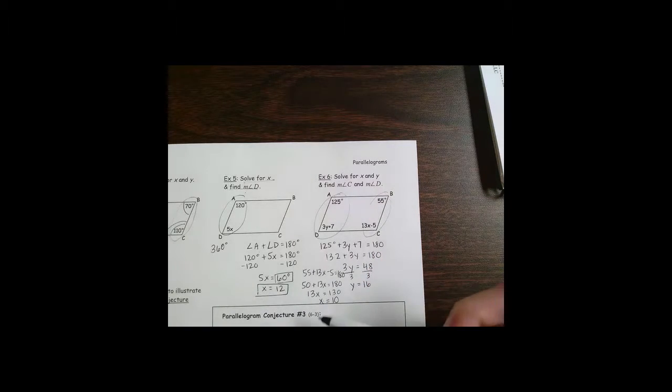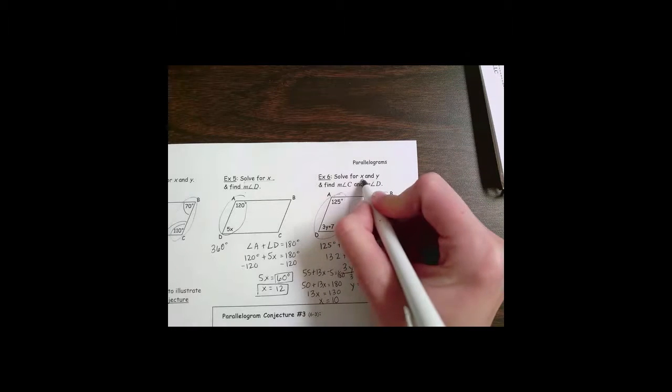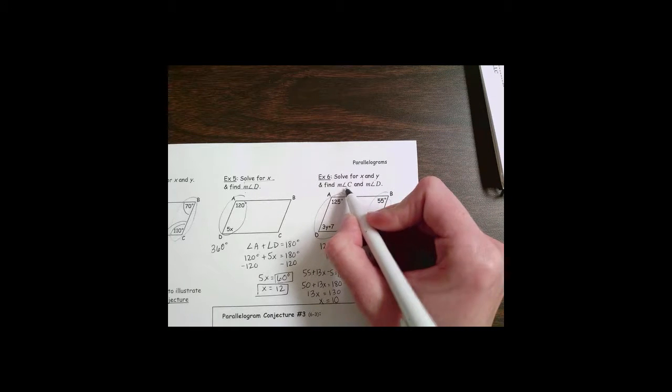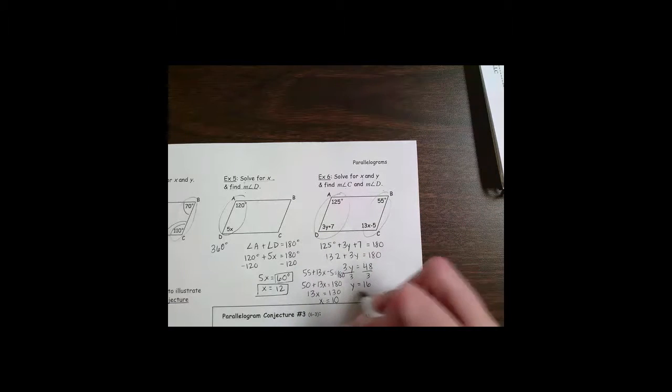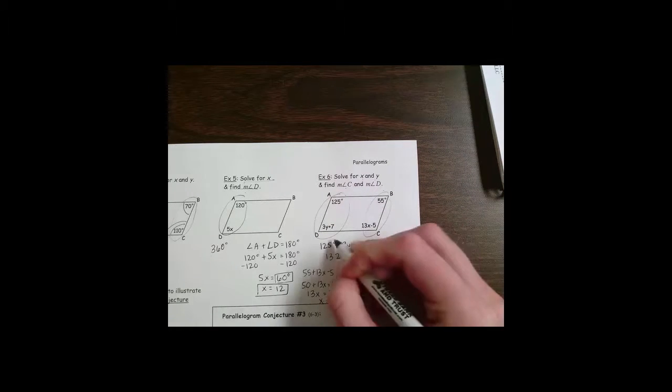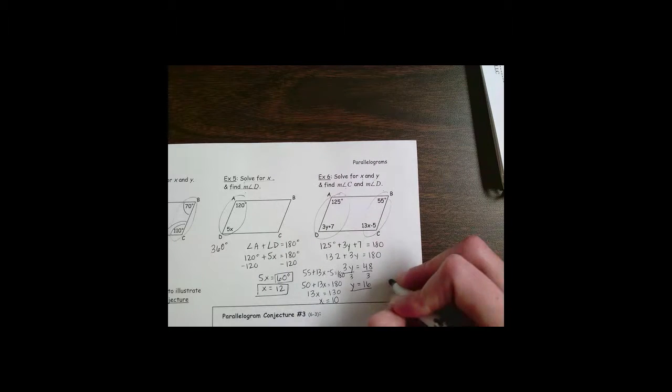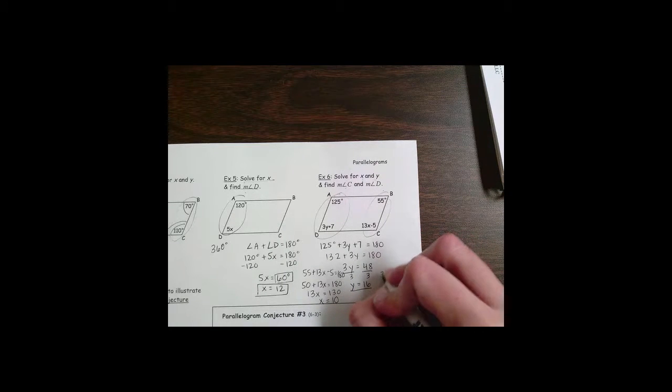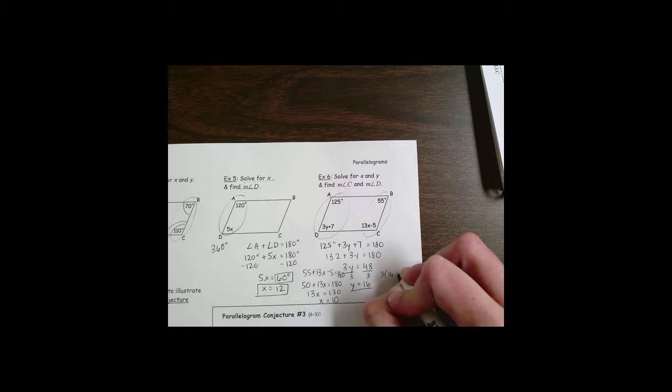From there, it says not only to find x and y, but to find the measure of both of those angles. So then you're going to plug in 16 for y, so 3 times 16 plus 7 equals, I should have 132, I believe.